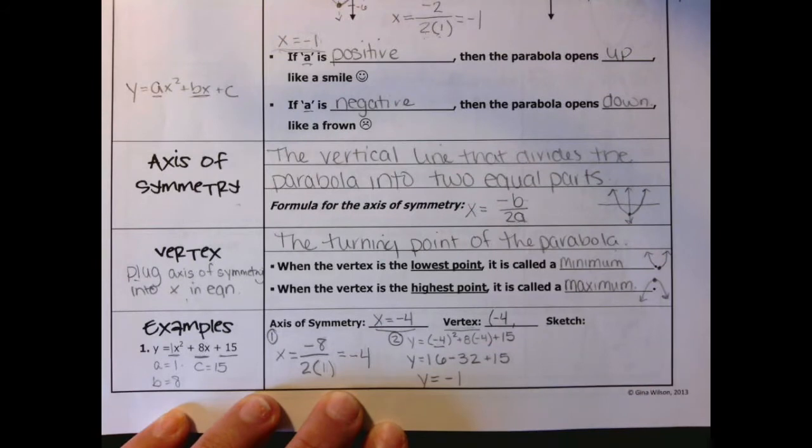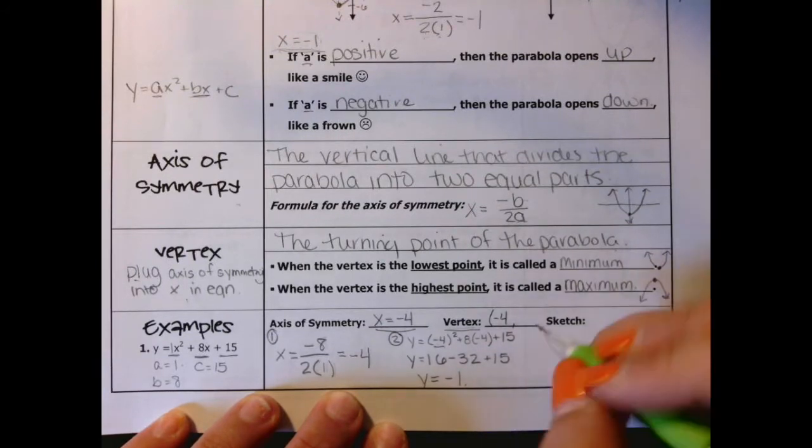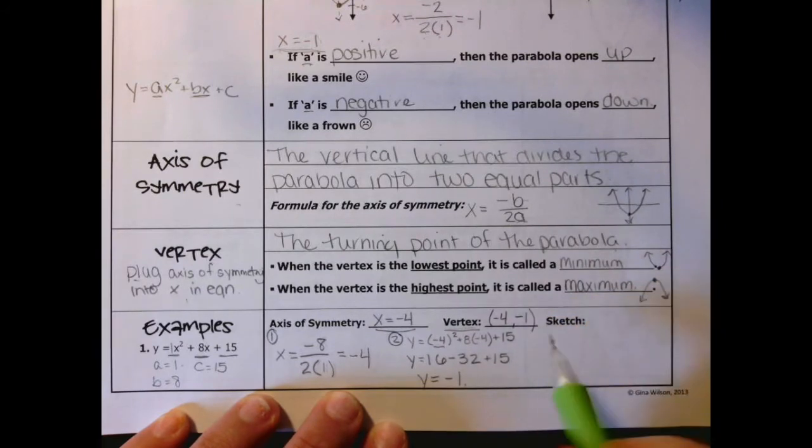And then second is going to come our y value, and we discovered that our y value for our vertex is going to be -1. So our vertex for this parabola is going to be (-4, -1).